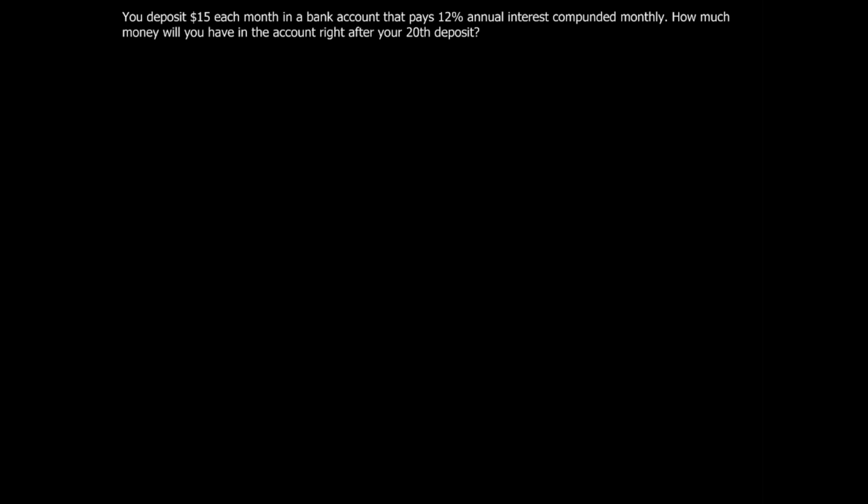This is a finite series application problem, and it says you deposit $15 each month in a bank account that pays 12% annual interest compounded monthly. How much money will you have in the account right after your 20th deposit?